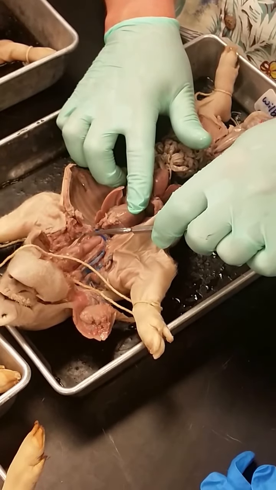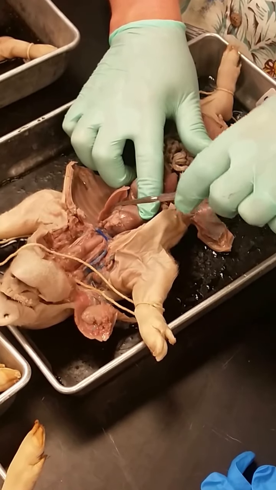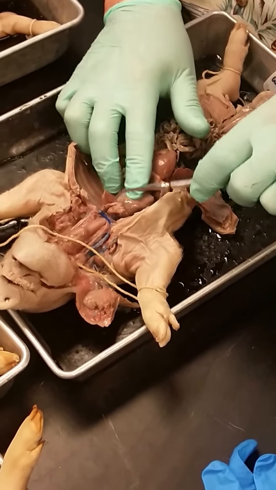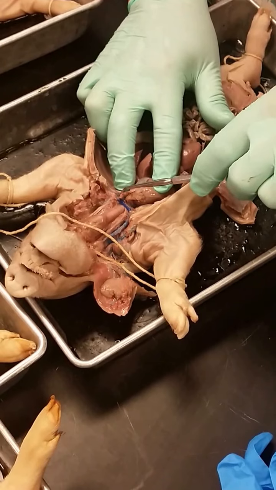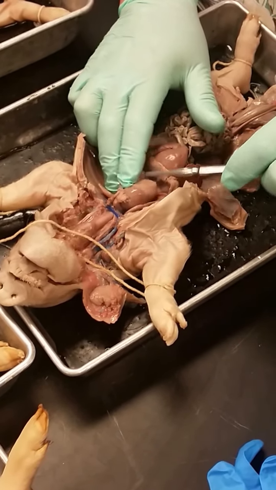And sometimes you can actually see the vagus coming down and innervating the heart. I've actually seen little fibers. In fact, right there, you can see a fiber coming in. See that? So there's a nerve fiber coming into the heart.